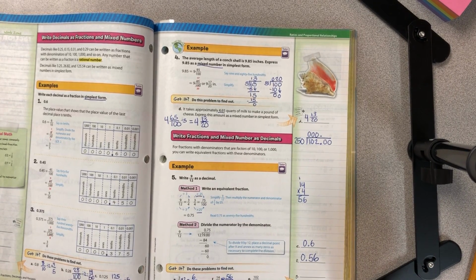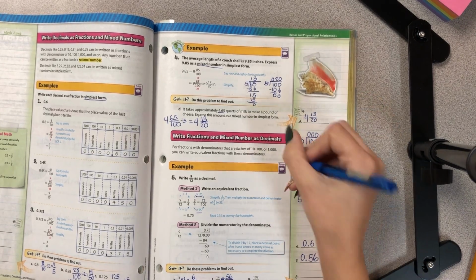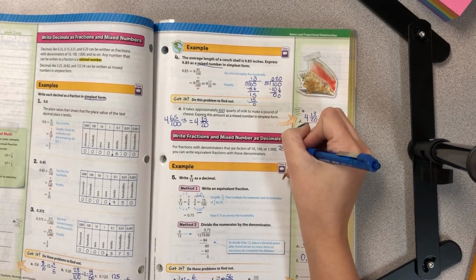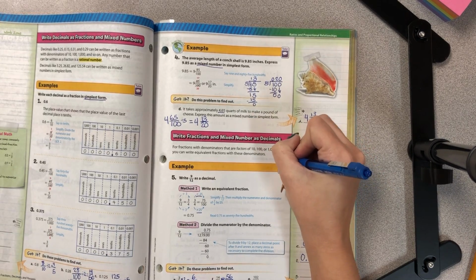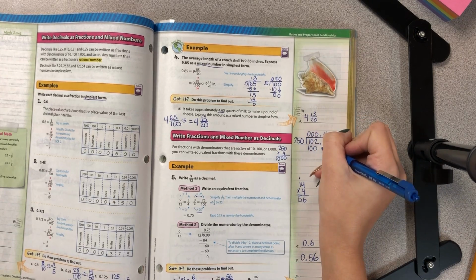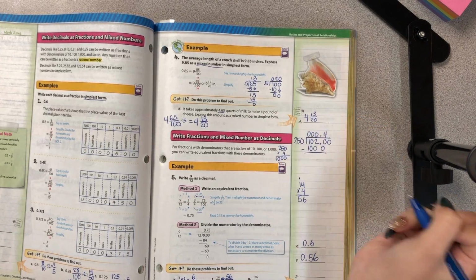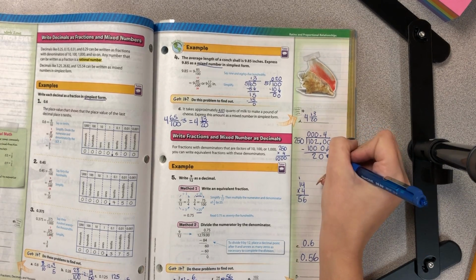So 250 will go into 1020 about 4 times. So if I check that, 250 times 4, I'm going to get 1,000. And I subtract, and I get 20. And I bring down my 0.